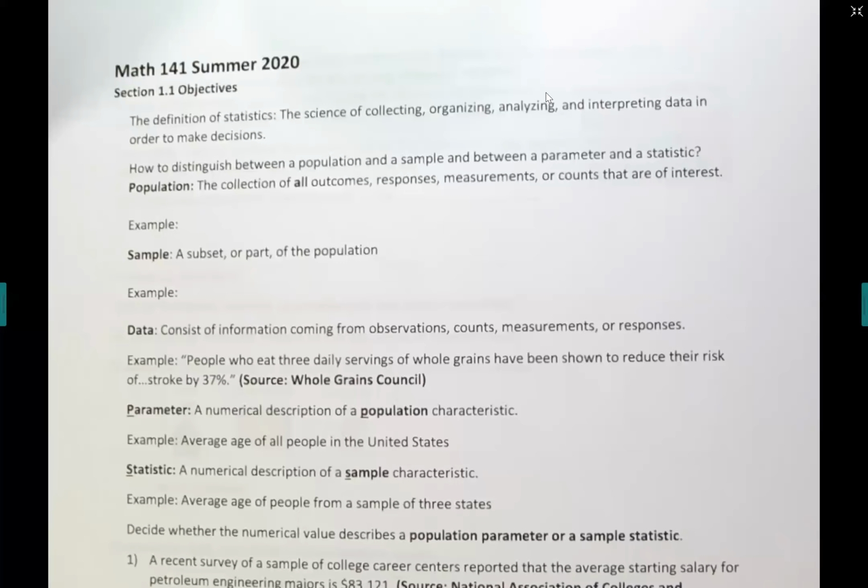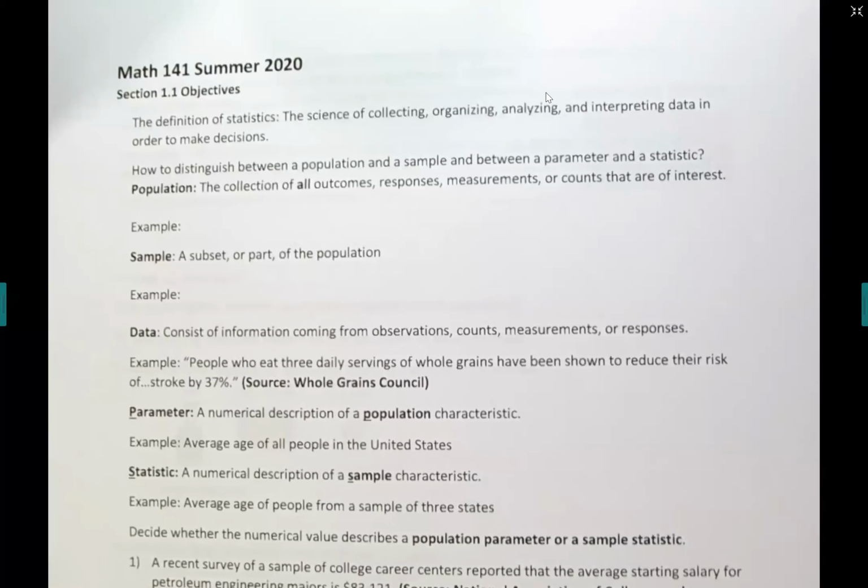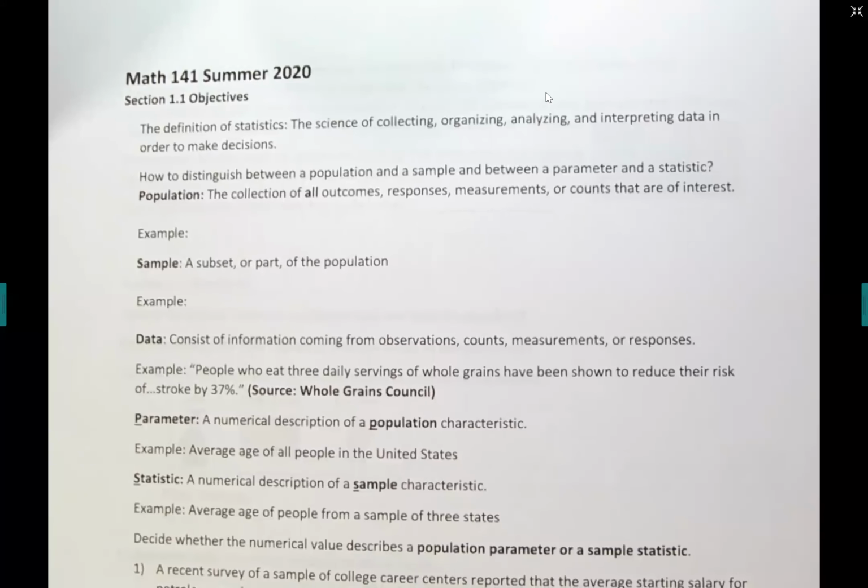What is a population, guys? A population is the collection of all outcomes. For example, all students at Henry Ford College, this is considered a population. Now, if I want to pick a sample, it will be the students who are taking my statistics class. So a sample is a subset of the population.